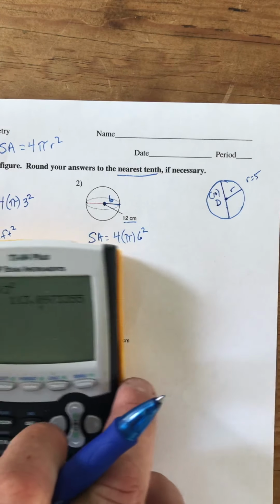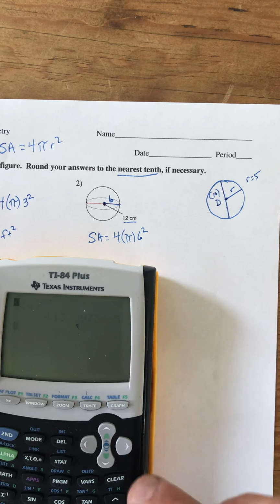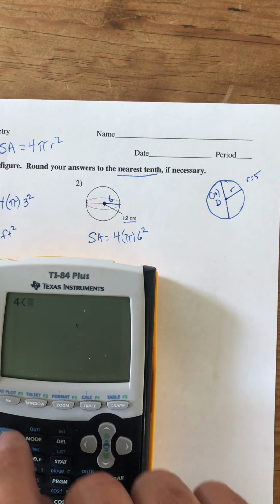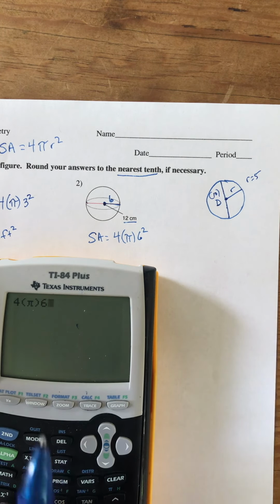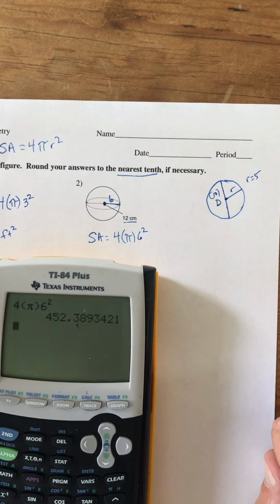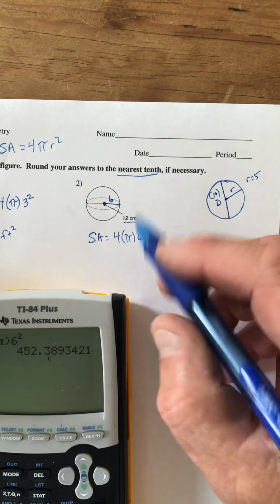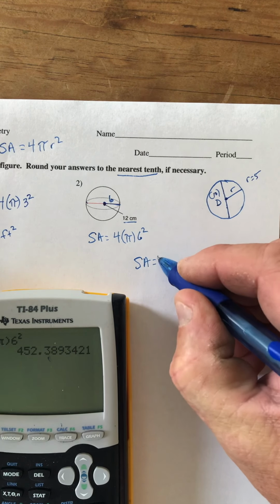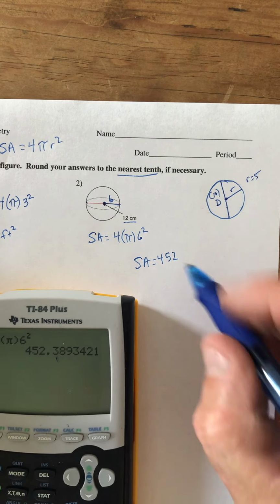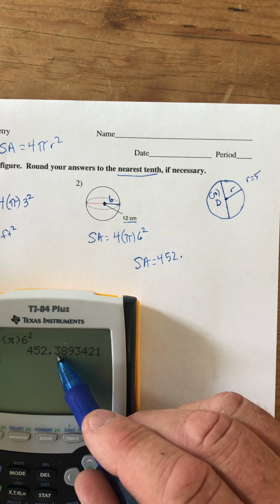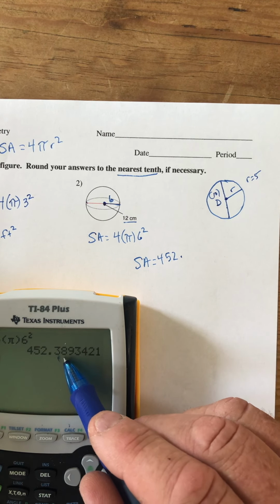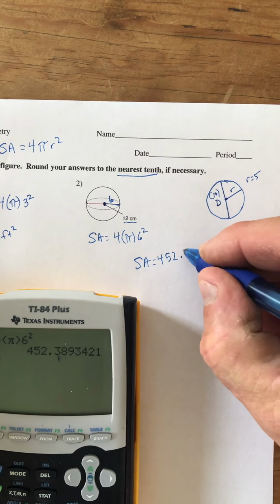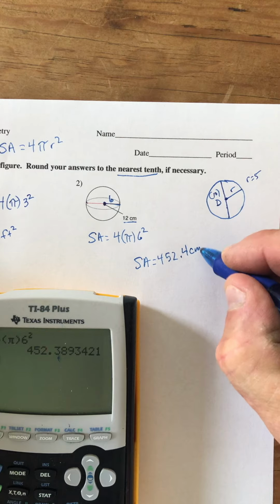So again, take my calculator, and I'm going to plug this information in, clear it. I get 4, parentheses, pi, close my parentheses, and then I'm going to plug in 6 squared. Hit enter, and I'm going to have surface area is 452 point. 3 is in the tenth place. The number after that tells us whether we're going to round up or down. If it's 5 or above, we're going to round up. If it's 4 or less, it's going to remain the same. 8 is above 5, so that 3 becomes a 4. In this case, it's centimeters squared.